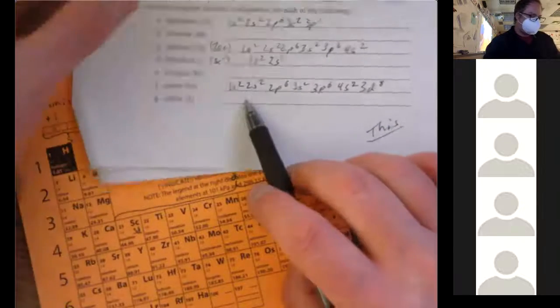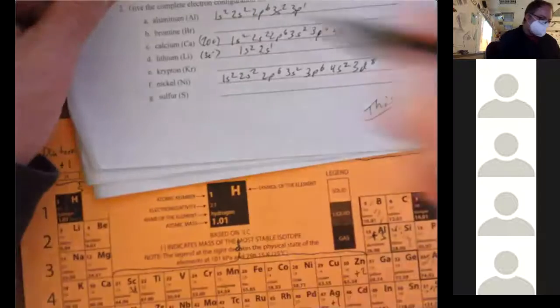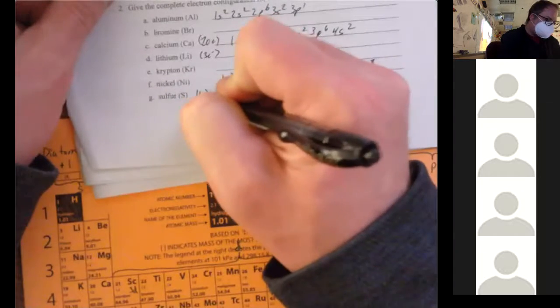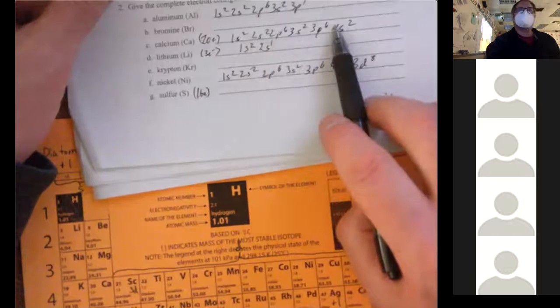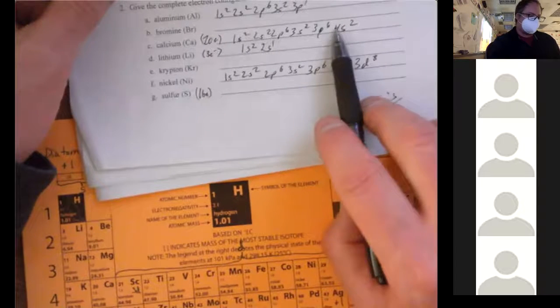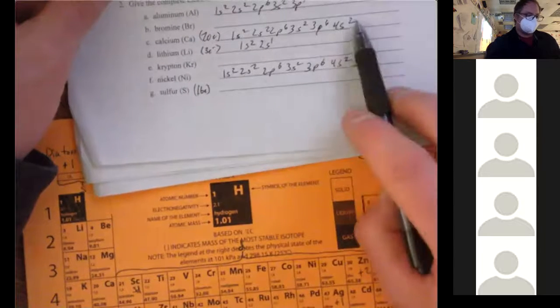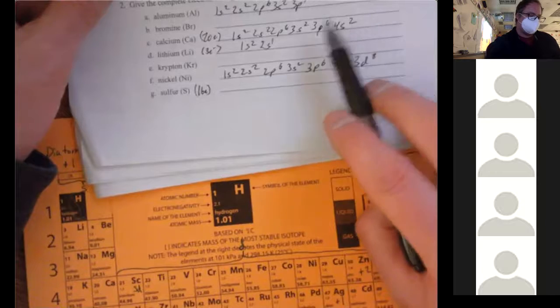Let us do sulfur. Sulfur has 16 electrons. So basically, we want to have something similar to this, but only with 16. That means we're going to lose 2 from here and 2 from here, right?